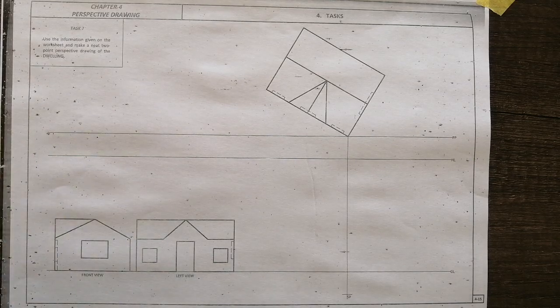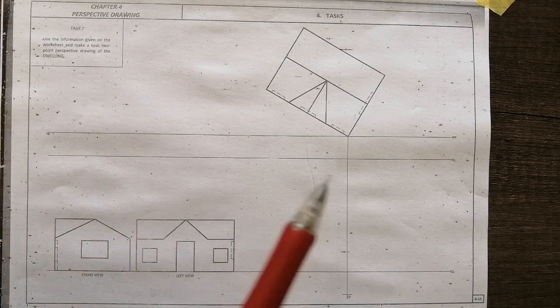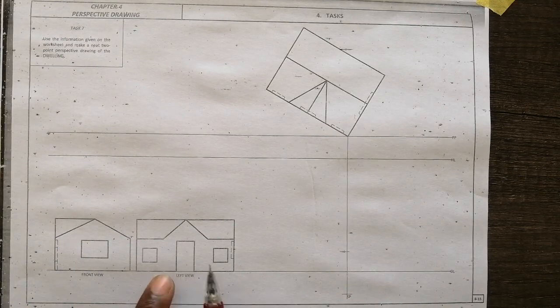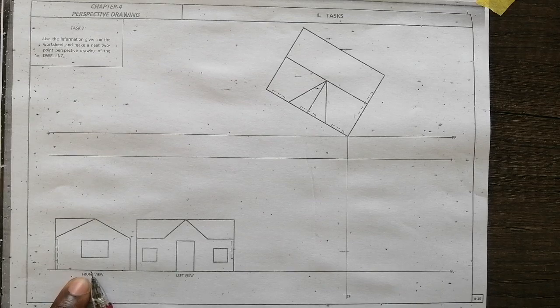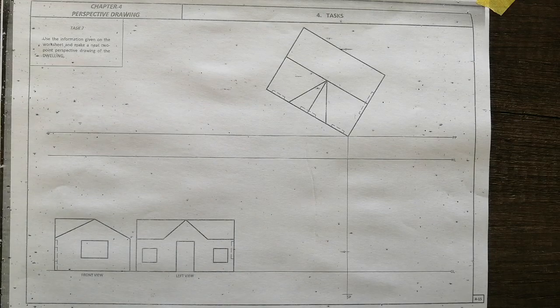Okay, so what do we have here? This is task 7. They are saying use the information given on the worksheet and make a neat 2-point perspective of this drawing. You understand? So we are given the left elevation and the front elevation, as well as the plan view. So this is the left view, the front view, as well as the top view. Remember, in this topic we do not record dimensions, isn't it? But we use the small information that is given. So this is what we are given.